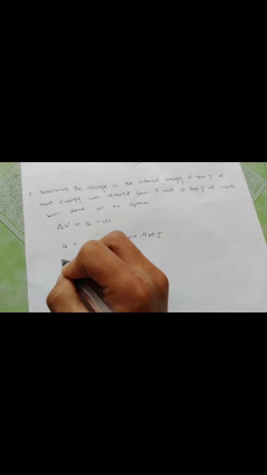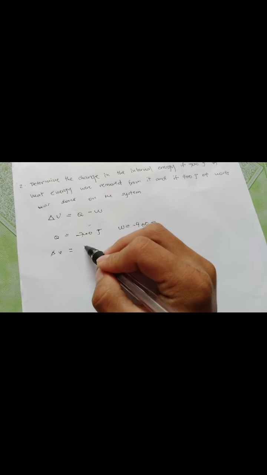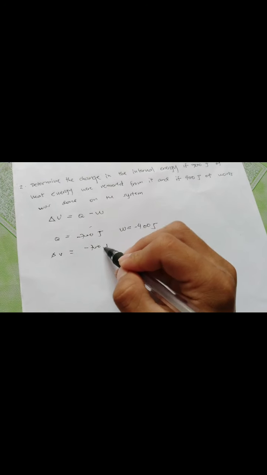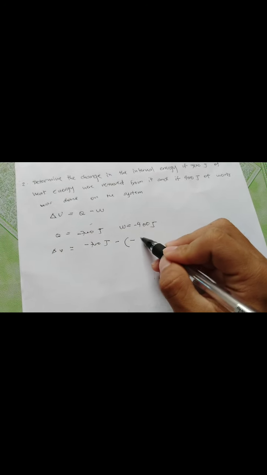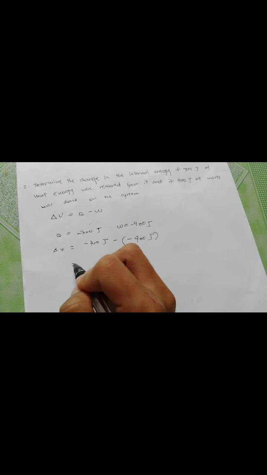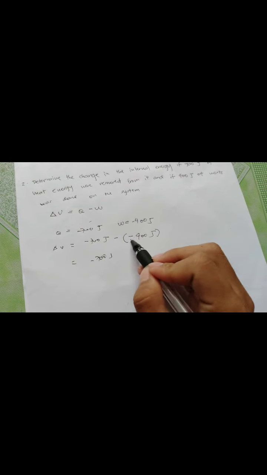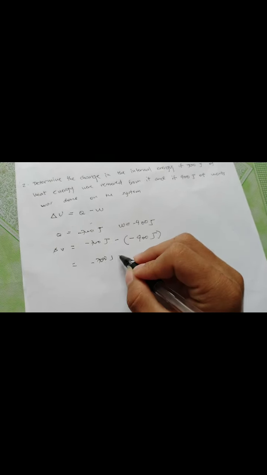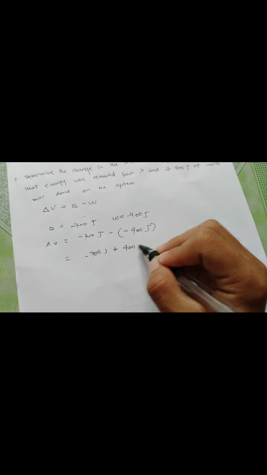So delta U is equal to negative 700 joules minus negative 400 joules. A negative multiplied by a negative is positive, so plus 400 joules.